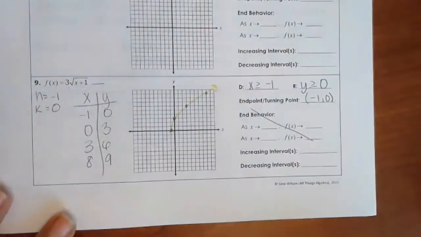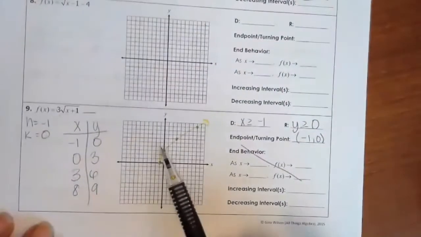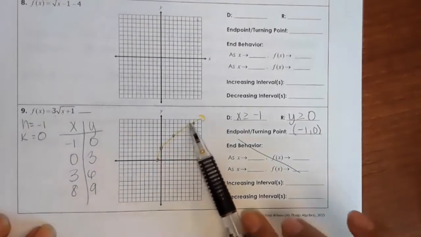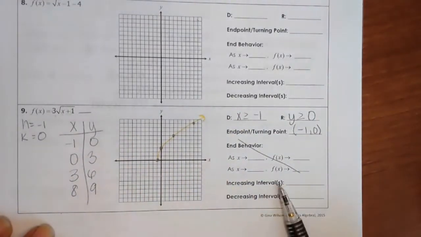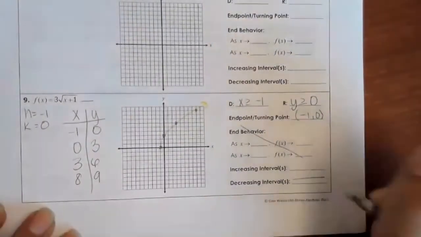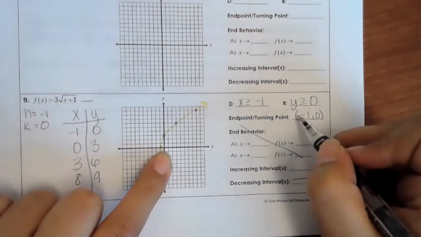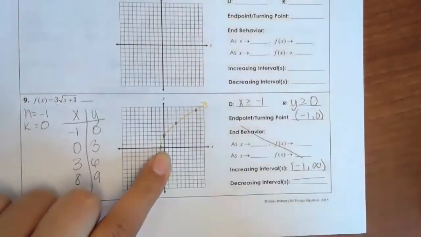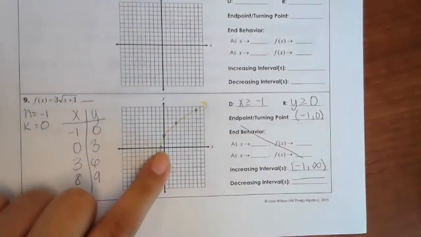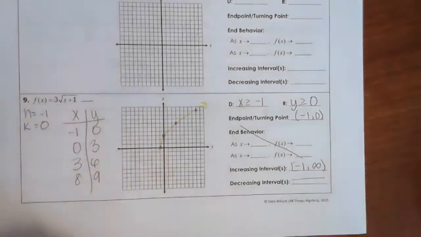We will not be doing end behavior. And just like the first one, this is increasing. If you put your pencil on the endpoint and you keep going up, it is increasing. If you follow the graph and you go down, that is decreasing. We do not have a decreasing. We increase starting at the h value and go off to infinity. Remember, brackets means that you start at -1 and touch -1 since it's a closed dot.